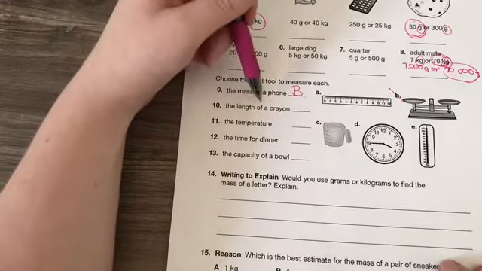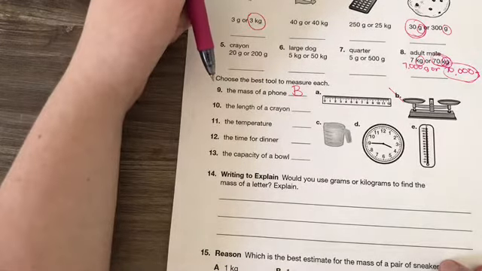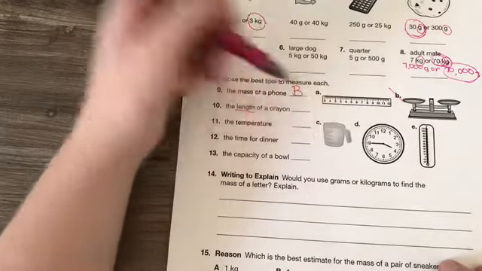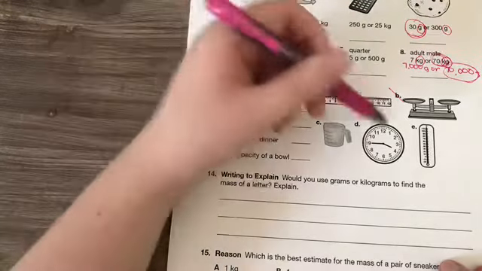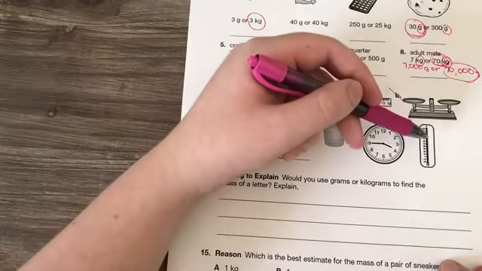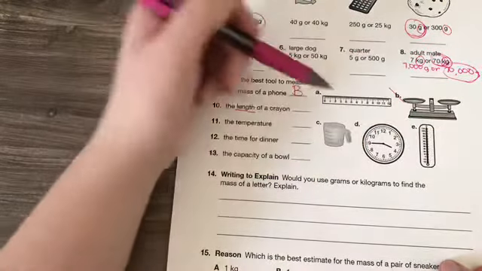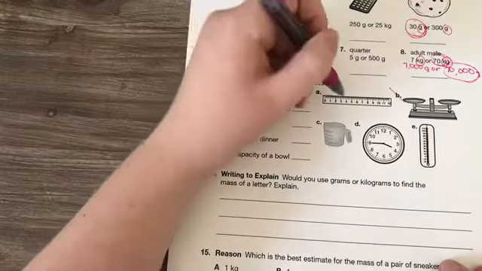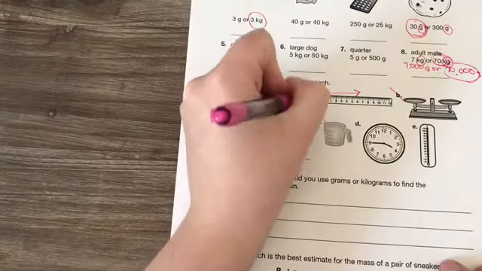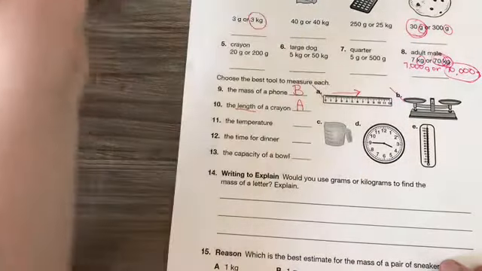The length of a crayon. Now, can you measure for length using a measuring cup? What about an analog clock? A thermometer? What about a ruler? Yeah, that measures for length, right? So a ruler would help us measure for length.